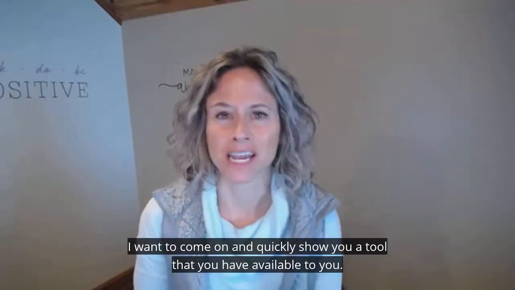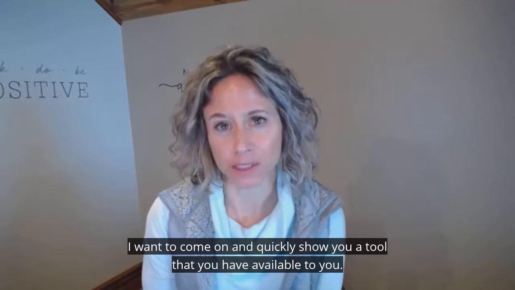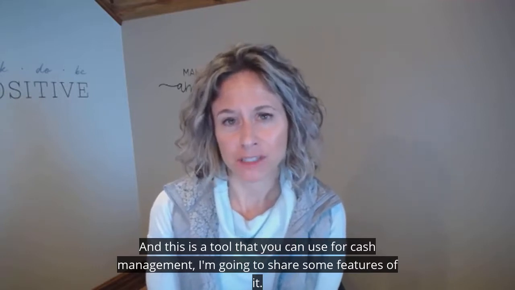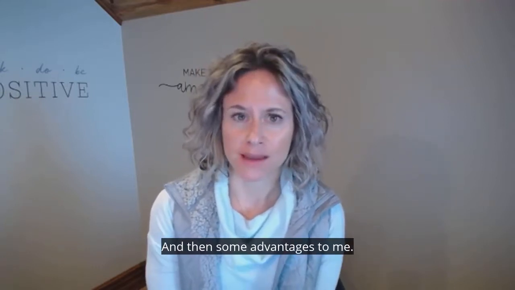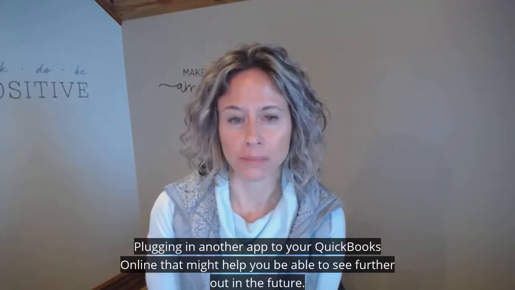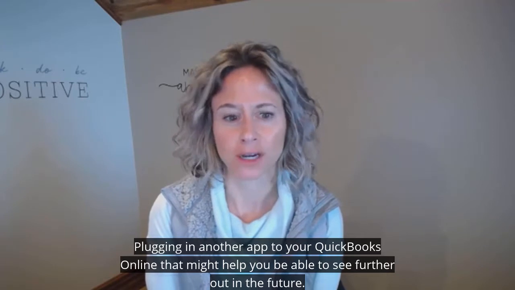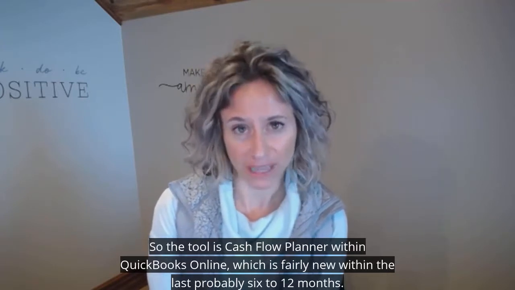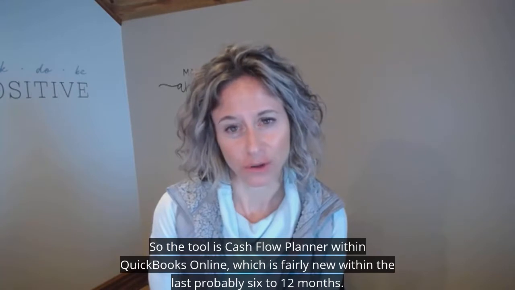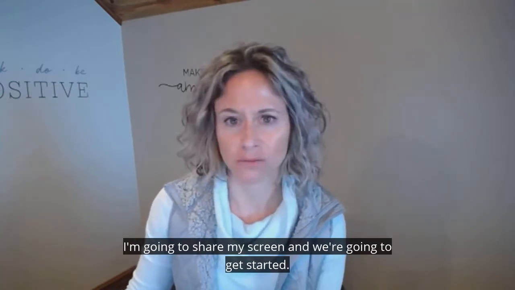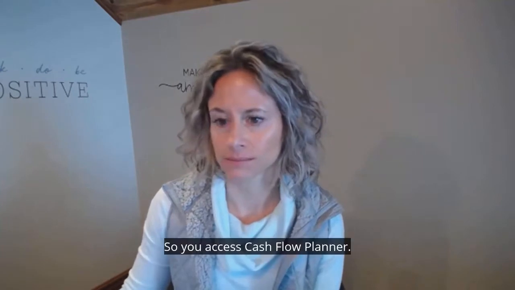So here we go. I wanted to come on and quickly show you a tool that you have available to you if you use QuickBooks Online. And this is a tool that you can use for cash management. I'm going to share some features of it and then some advantages to maybe plugging in another app to your QuickBooks Online that might help you be able to see further out in the future. So the tool is Cash Flow Planner within QuickBooks Online, which is fairly new within the last probably 6 to 12 months. I'm going to share my screen and we're going to get started.